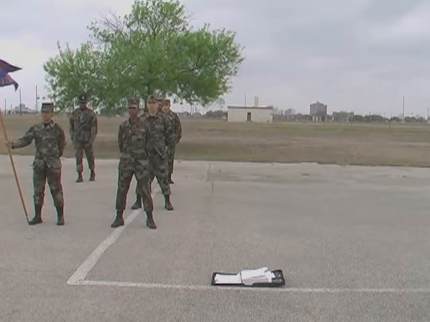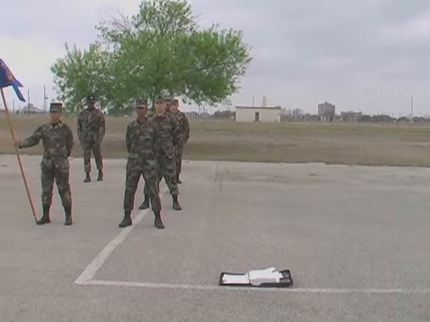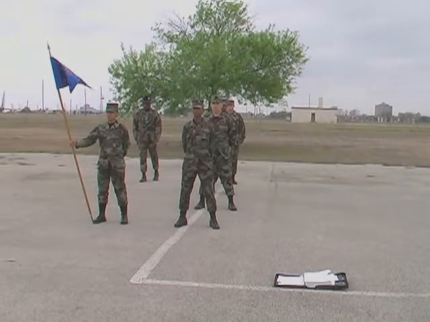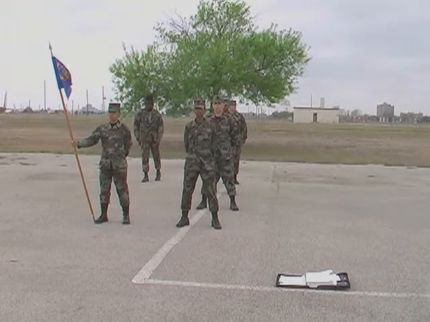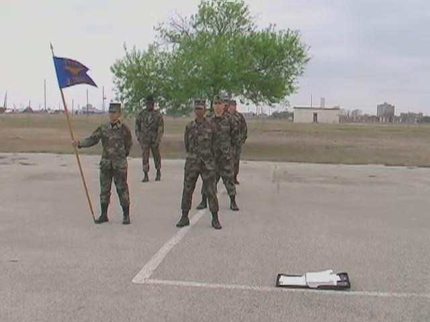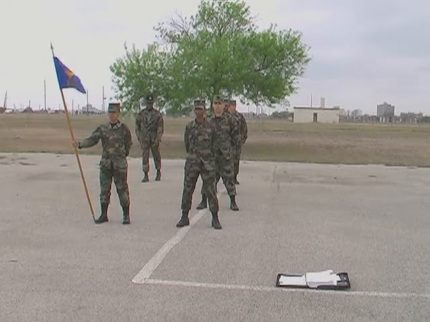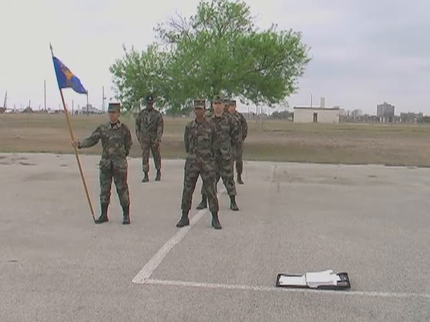Once the fourth element leader can see the inspecting party out the corner of his right eye, he will turn his head and eyes down line and command, "Fourth element, parade rest." Fourth element, parade rest. Responding to his own commands, he will snap his head and eyes back to the front and assume the position of parade rest.